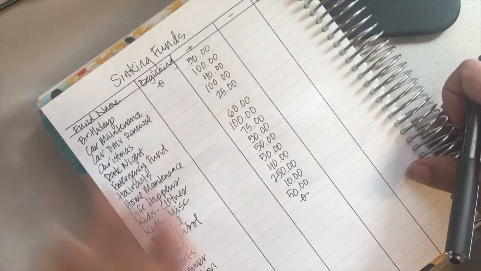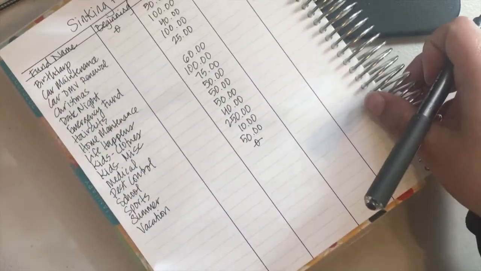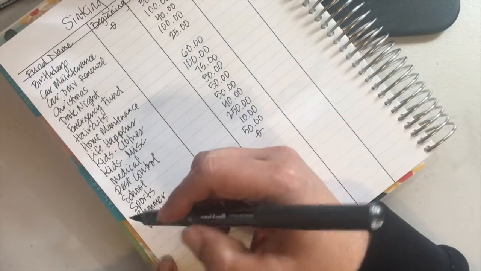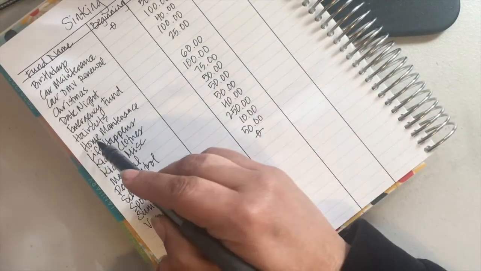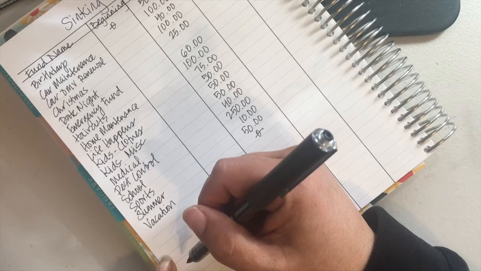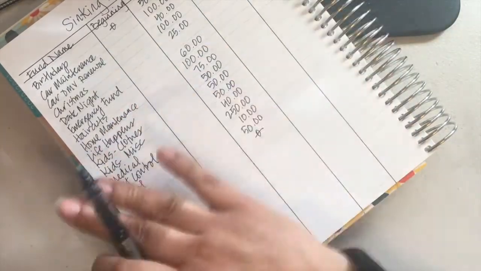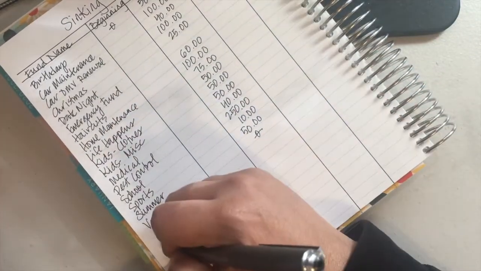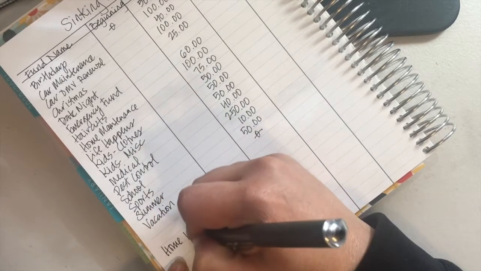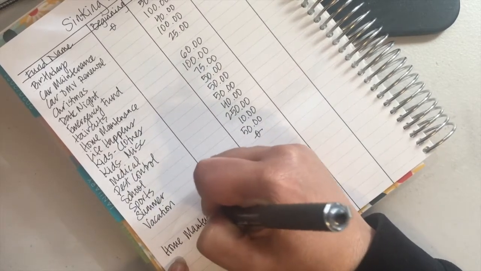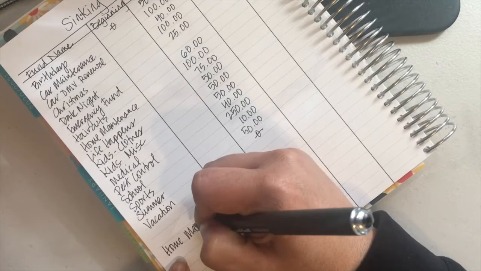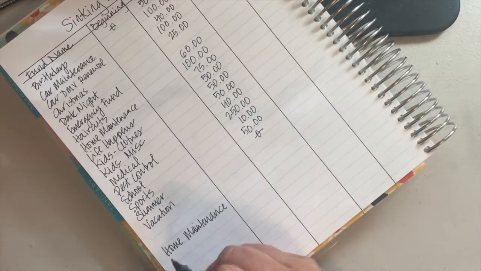The other thing that we save for is home maintenance. And I should have brought this down. All right, let's pretend this isn't here. I'll fix it for next month, but we have home maintenance. Why can I not spell that? Okay.